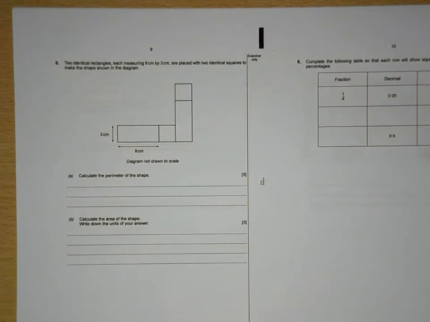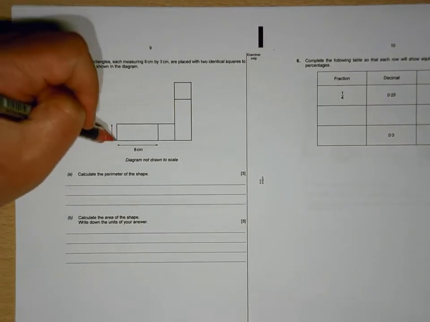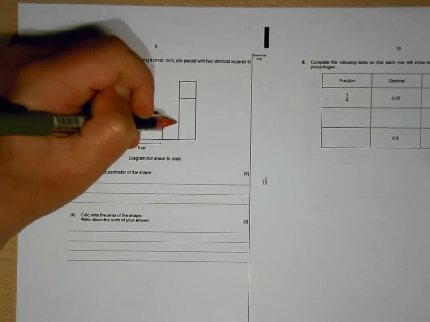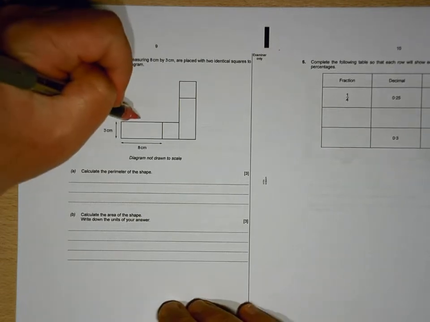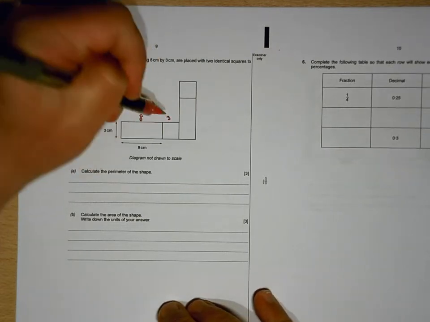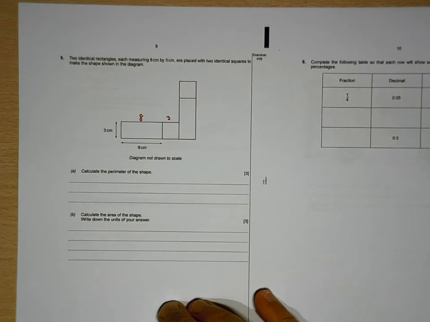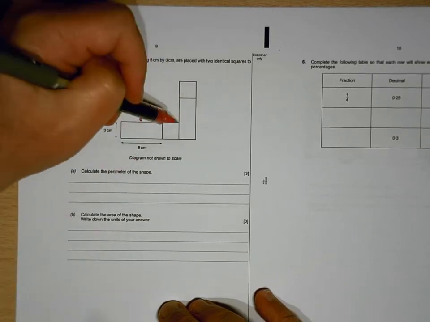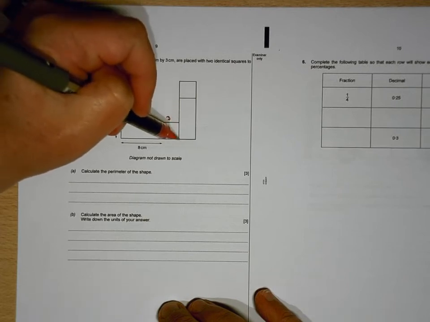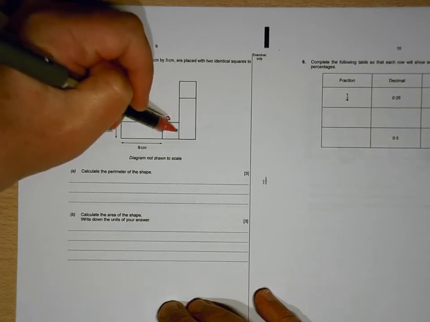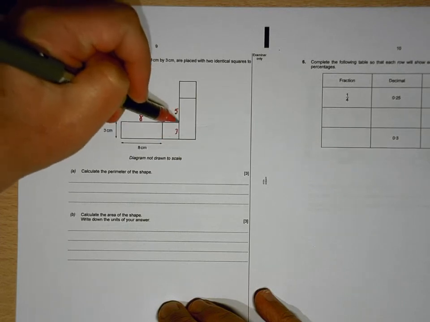Calculate the perimeter of the shape. Well, if this has got a length of 3, that means the squares must have a side of 3 as well. So in order to work out the perimeter, we need to know all those sides. So if that is 3, that is 8, and that is 3. The distance from there to there is going to be 8 less 3, which is 5.